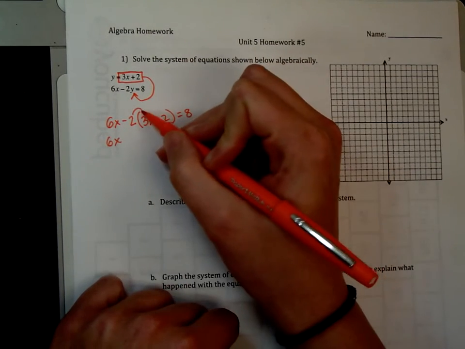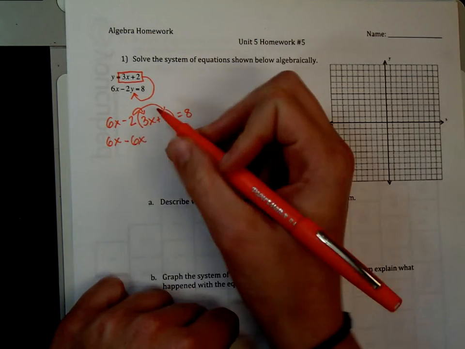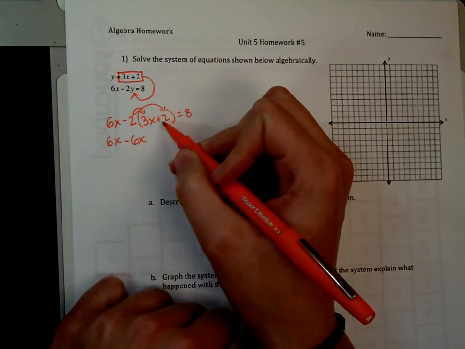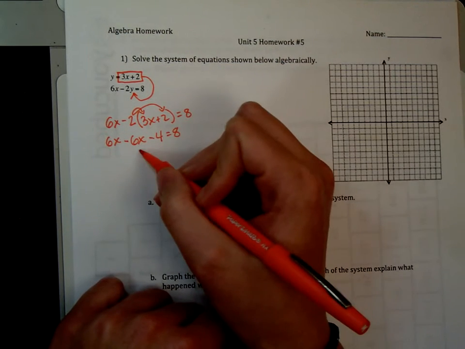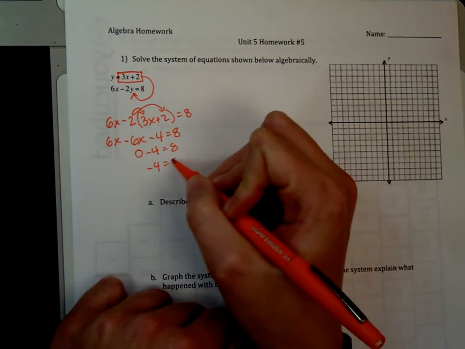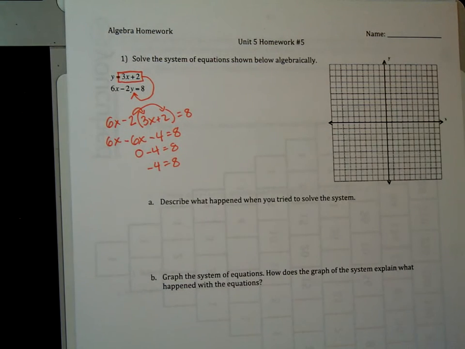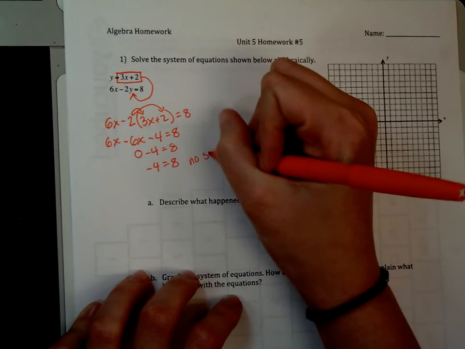That's 6x minus, we'll distribute the 2, minus 6x, and then negative 2 times 2 is negative 4. 6x minus 6x is 0. So we have negative 4 equals 8. That's not true. So this tells us that there's no solution to this problem.